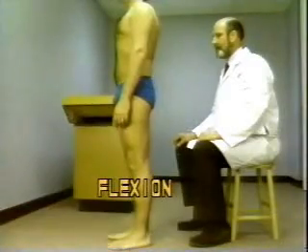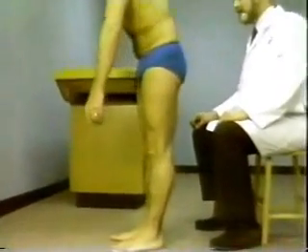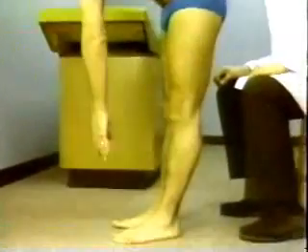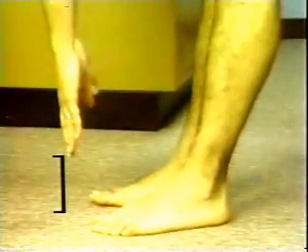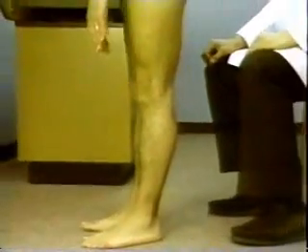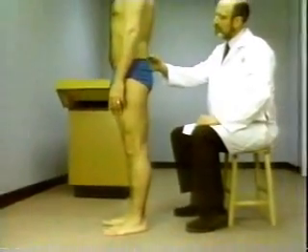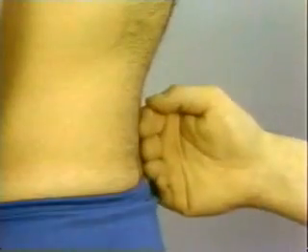Flexion. The patient is instructed to bend forward and touch the toes while keeping the knees straight. The distance from the fingertips to the floor can be recorded for future comparison, but it is obvious that problems involving one or both hips could seriously affect this motion. It is more important to observe the lumbar spine, noting that normally the lumbar lordosis is flattened during flexion.